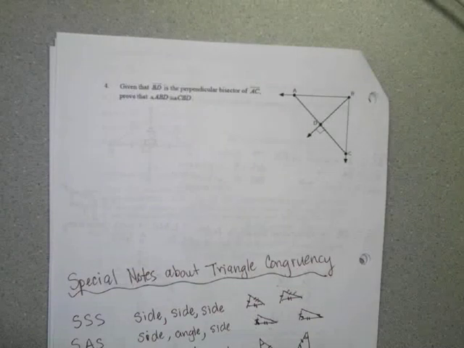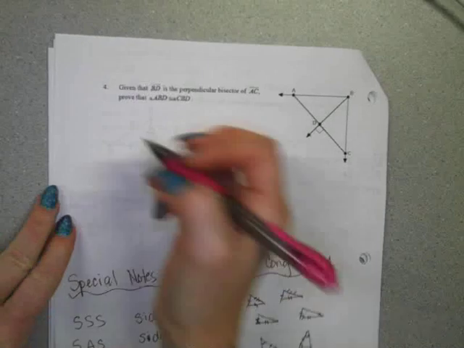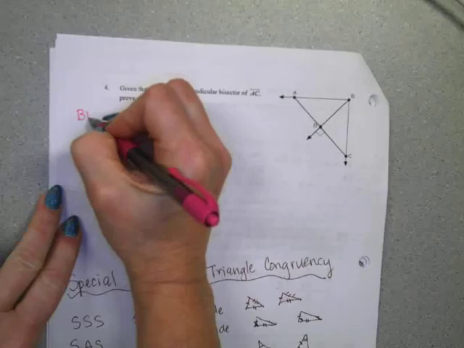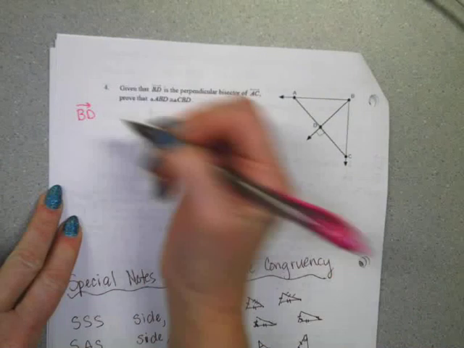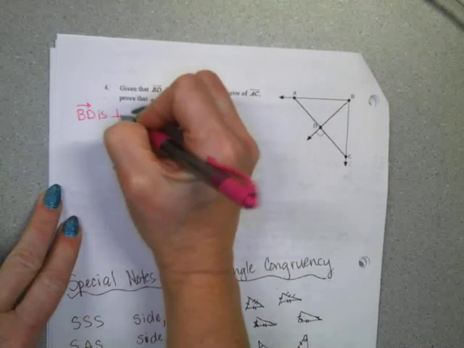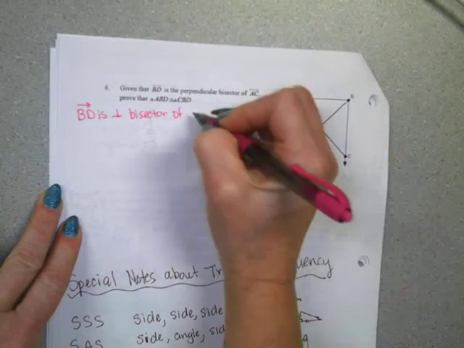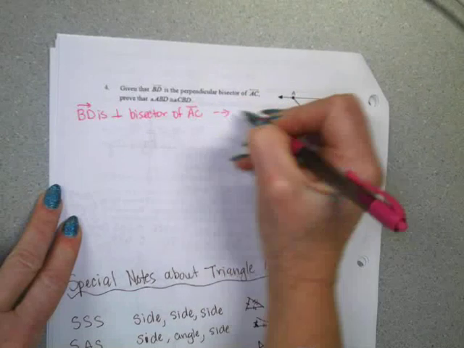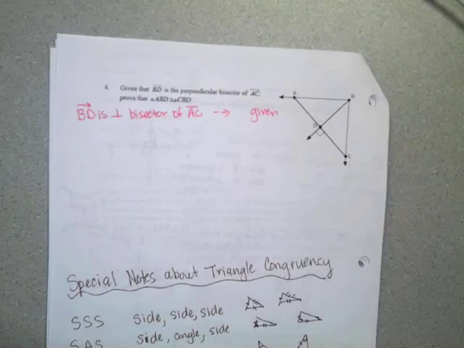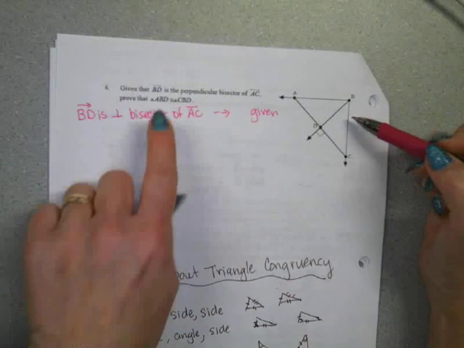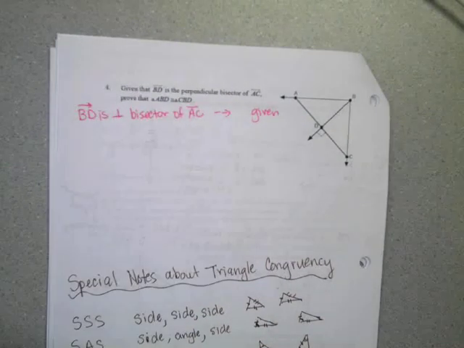Try not to flip your paper back, and just see if you can go from the given. This time it's a ray, BD, is the perpendicular bisector of AC, which is given. But this time you don't have to prove that corresponding parts are congruent. You just have to show that the triangles are congruent. So this is going to be a little bit shorter proof. It's not going to have as many steps. So I'll give you a minute to think about it. If you want to pause the video, this would be a good time to pause it, because I'm going to continue on in just a moment.